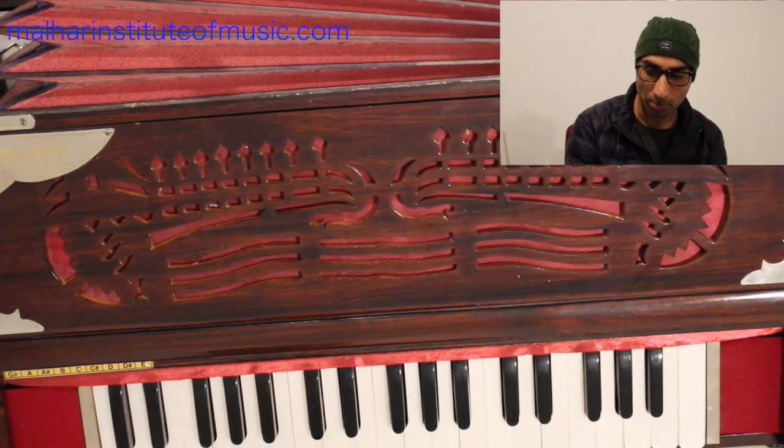So what I have chosen today is that I will show you in steps what you need first, and then step by step what you need for how to find different scales on harmonium. So let's begin straight away.